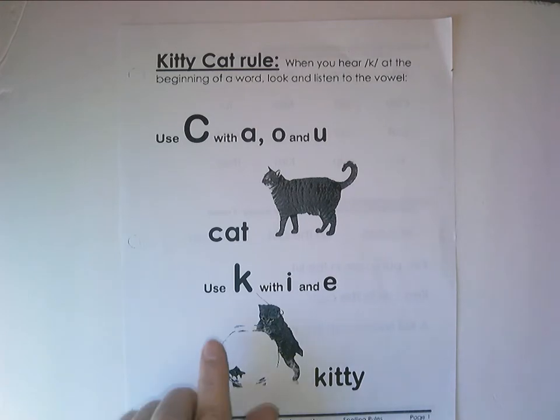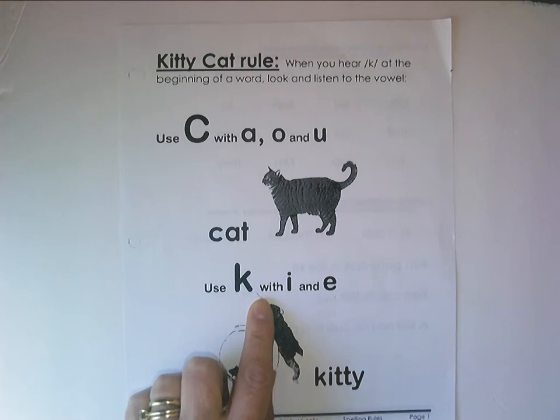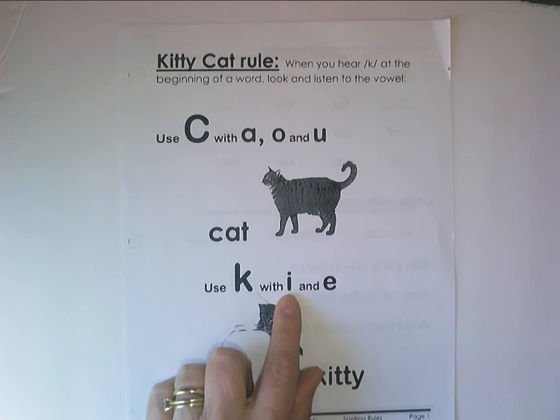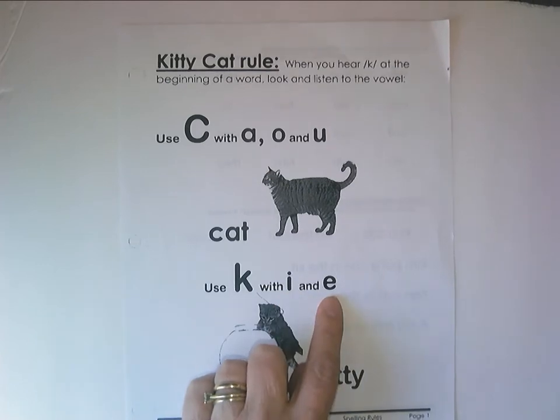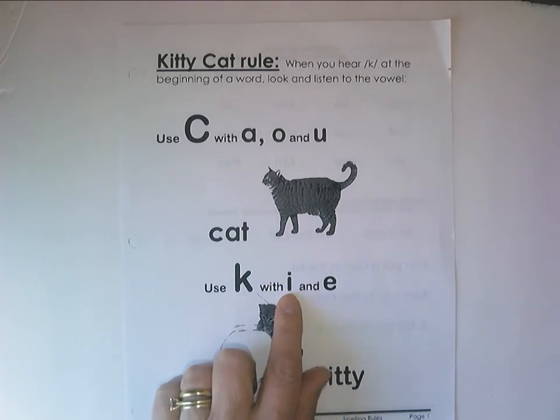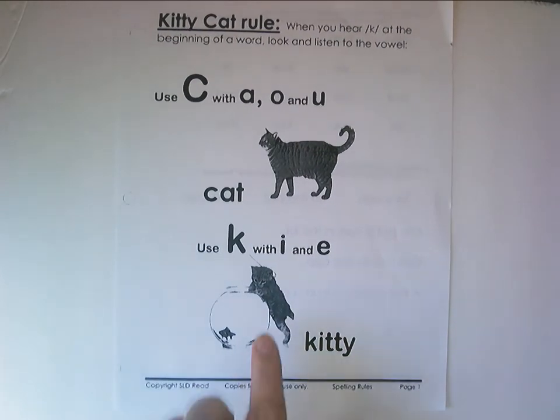Now, if you hear the k sound at the beginning of the word, you use a K for that sound if the vowel that comes after the k sound is an I or an E. All right, you use a K if the letter that comes after the k sound is an I or an E. And what do we call a little baby cat?